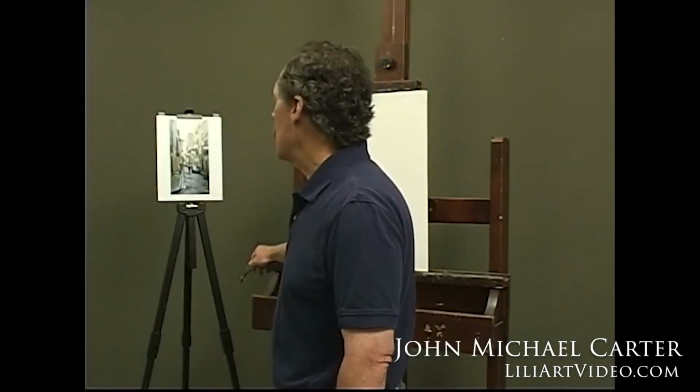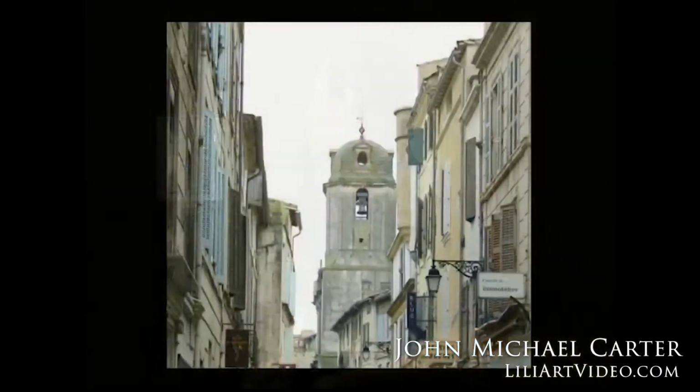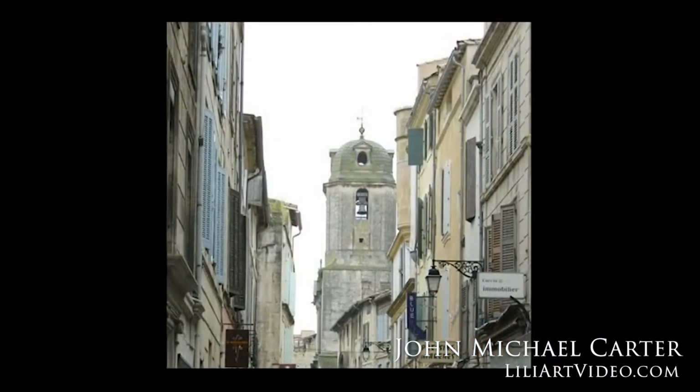Now, I would like to explain what first draws me to a subject. And quite often, just walking in an area, I'll notice shapes and contrasts and values which attract my eye. In this particular case, the strong contrast between the sky and the uneven eave lines create a very strong abstract value up against that clock tower. And it's very captivating to my eye.